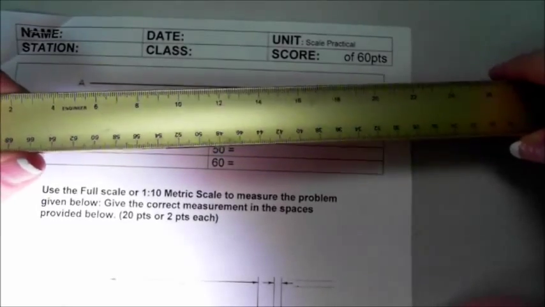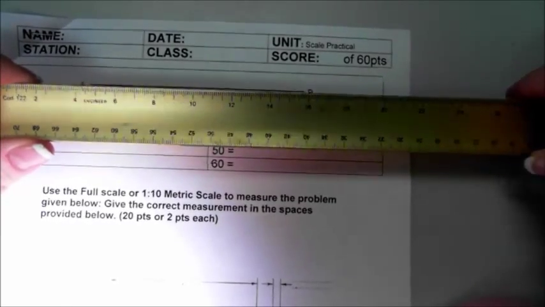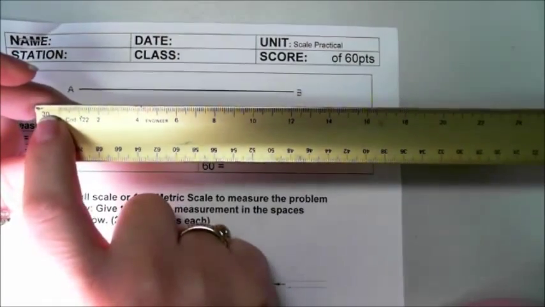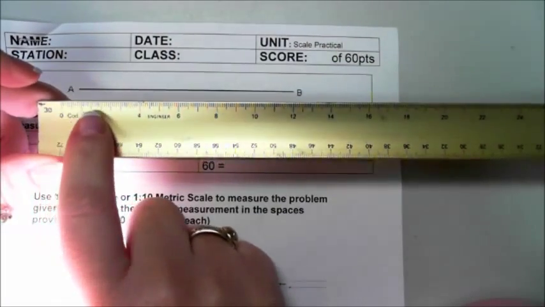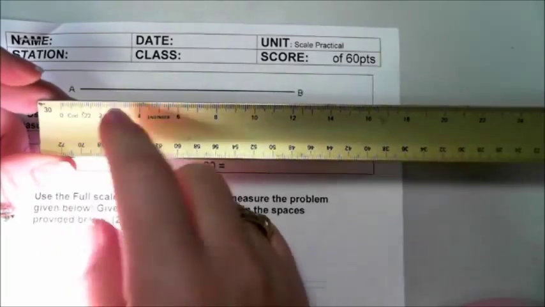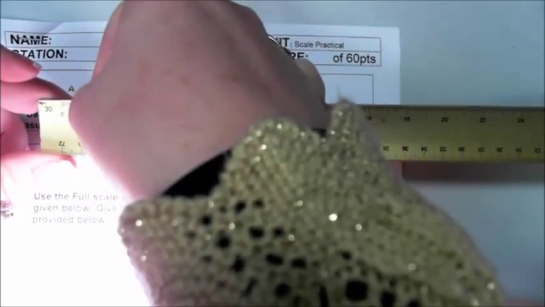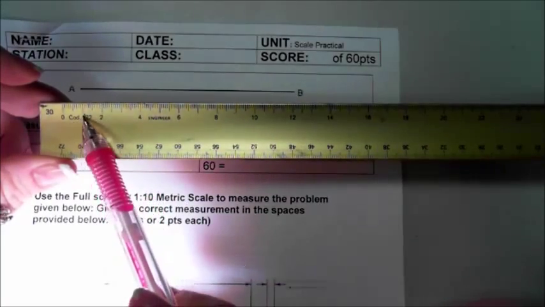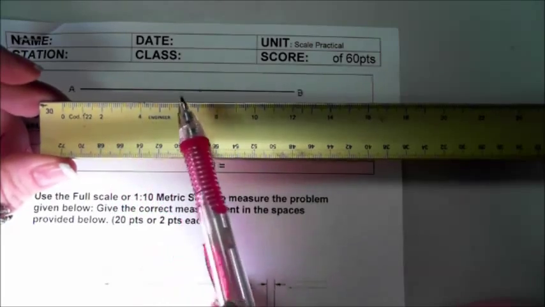Somewhere, in some way, shape, or form, on that scale, you'll find the word engineer. On mine, it's on the 30. So in this particular case, this would be the third scale of an inch or a foot, depending on what increment. So 1, 2, 3, 4th. Come on, pencil, get in here for a little better focus. There we go. See, this is a little better. 1, 2, 3, 4, and so forth.